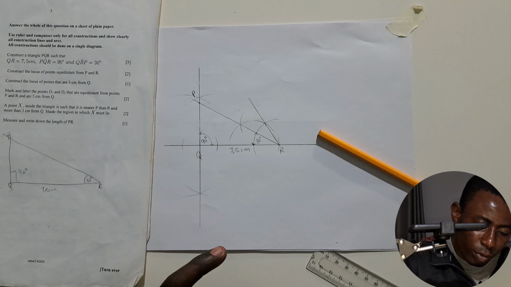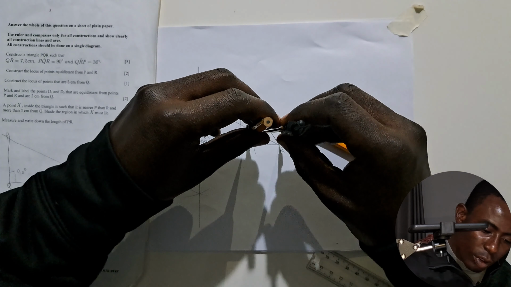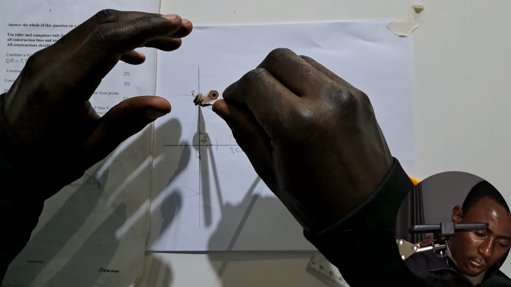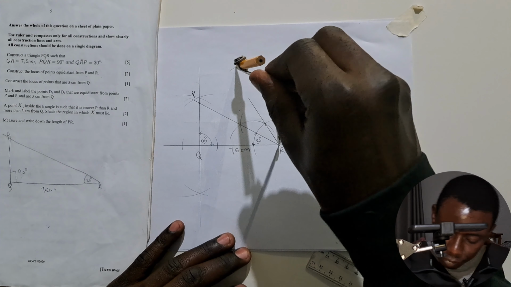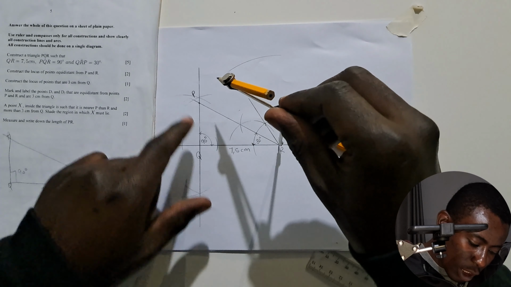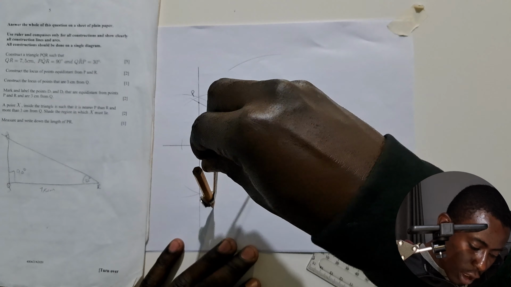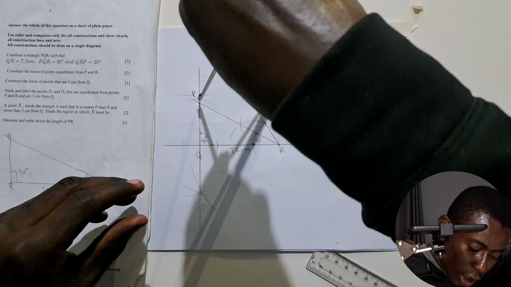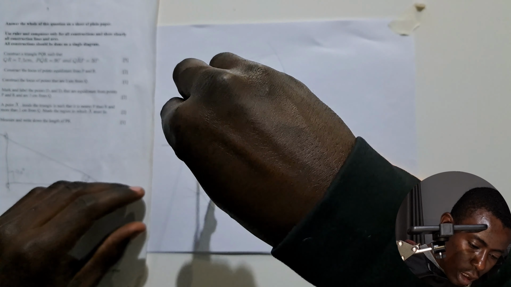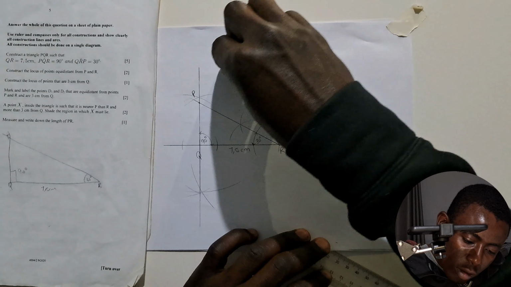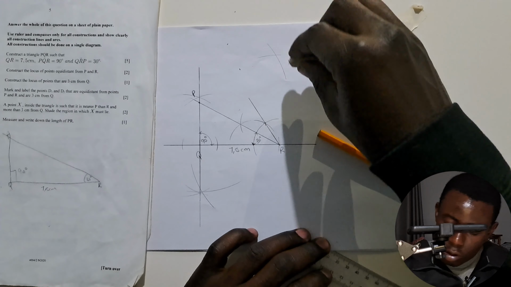So let us go on line PR and open up our compass, touching P and R, and draw an arc above line PR, below line PR, and go at point P and draw an arc above, below. So the arcs are too long, we have to rub off here.